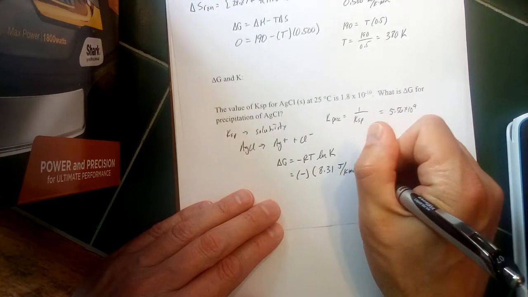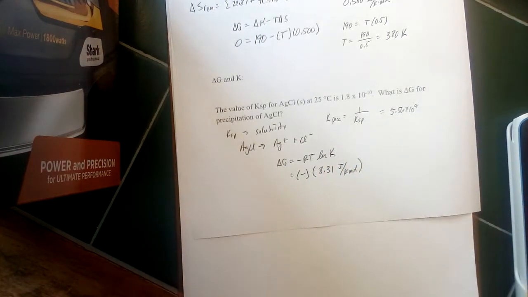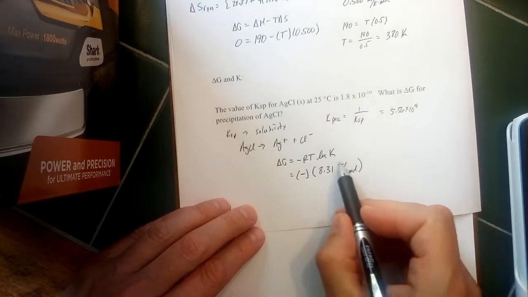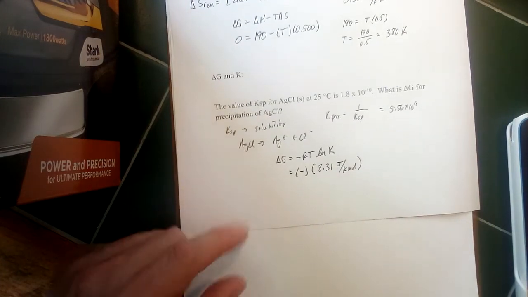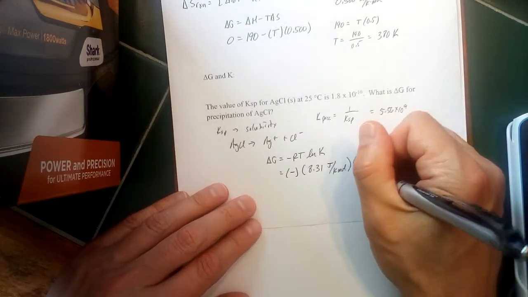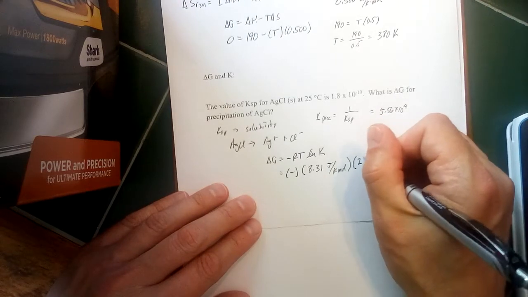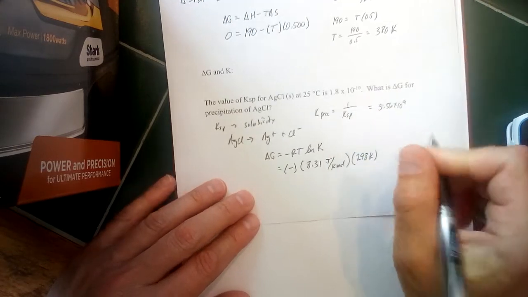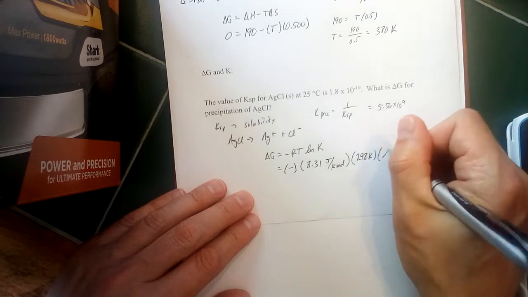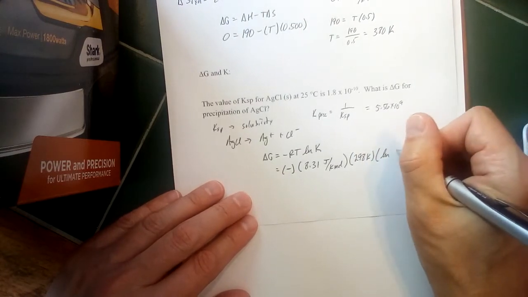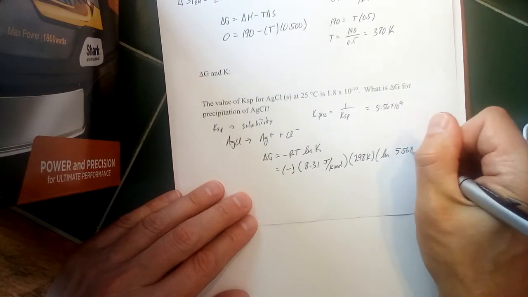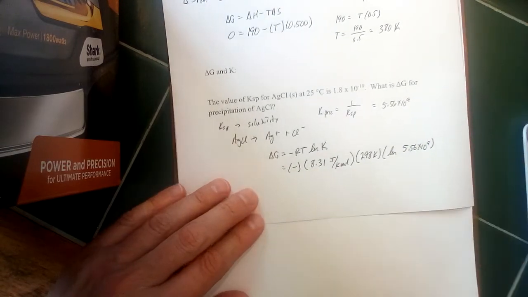So 8.31 joules per K-mole is the appropriate value for this type of problem. That'll give us our energy in joules. Since delta G is usually kilojoules, we can change that at the end. This is at 298 Kelvin. And then the last term will be the natural log of the equilibrium constant, 5.56 times 10 to the 9th.